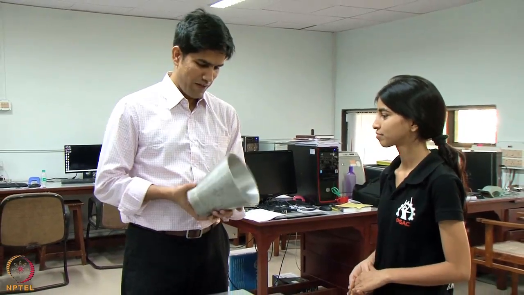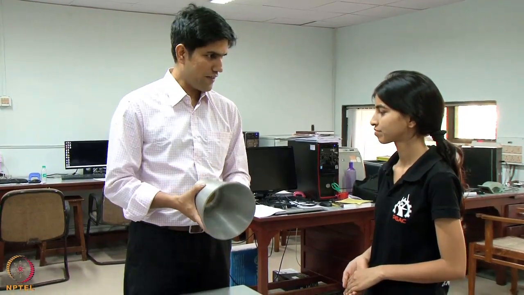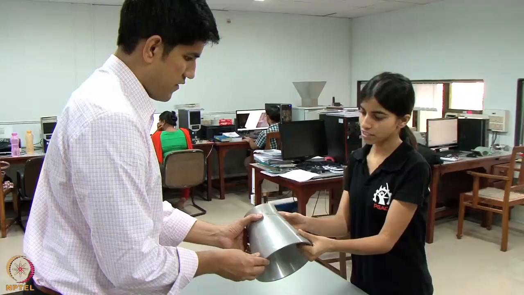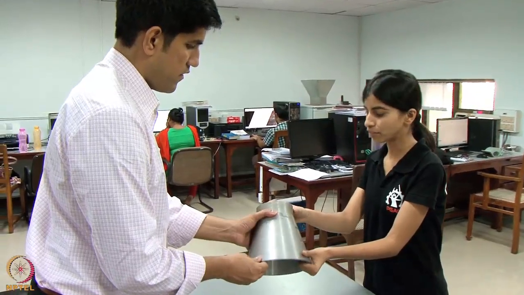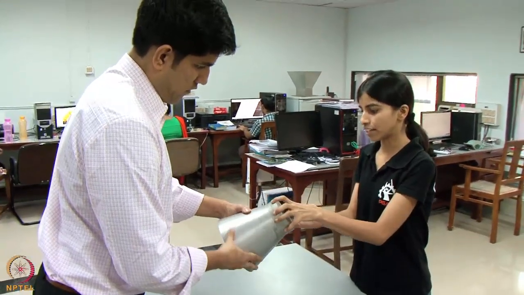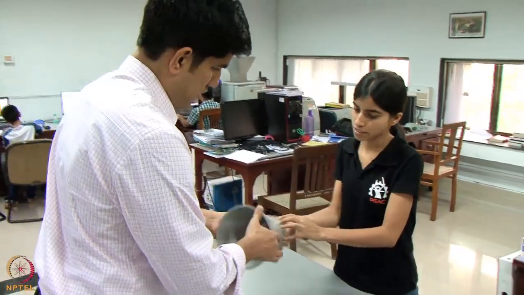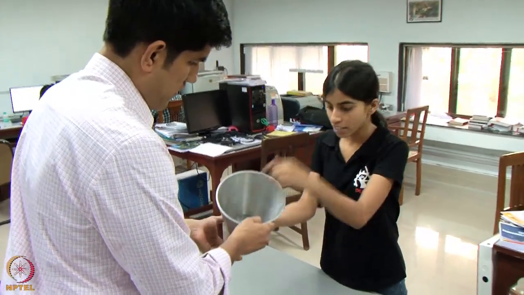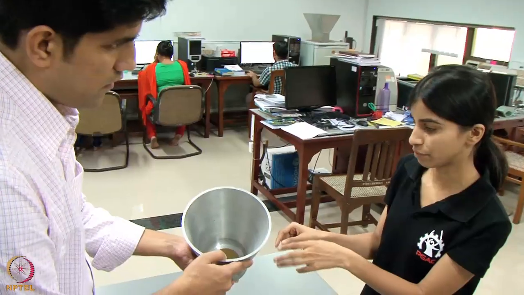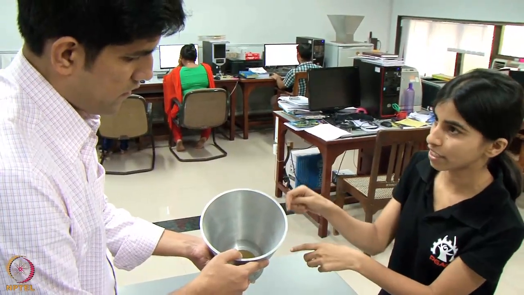So Rinki, could you please explain a little bit about this device? Yeah, so this device is a conical horn antenna. In this device, we are feeding with the help of a circular waveguide. So this one is the part of the circular waveguide. And for feeding purpose, we are using a circular probe. You can see in the last device, there was a monopole antenna with the help of which we were feeding, but in this case, we are feeding with the help of a circular probe.